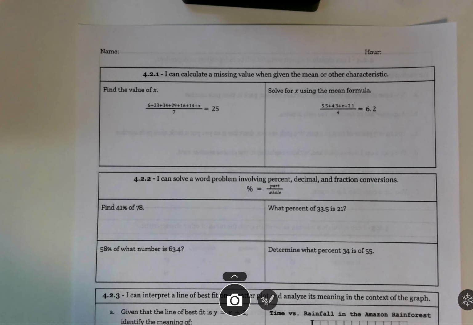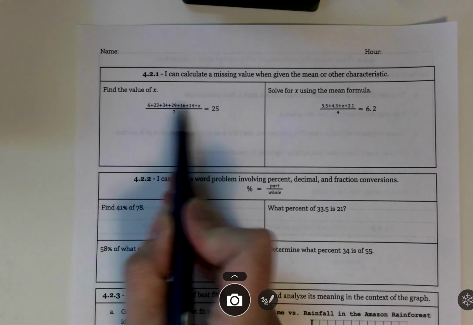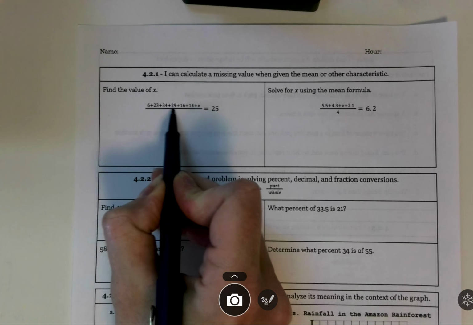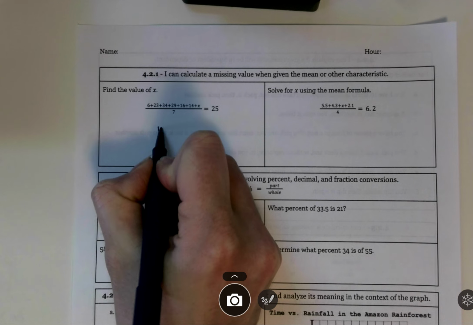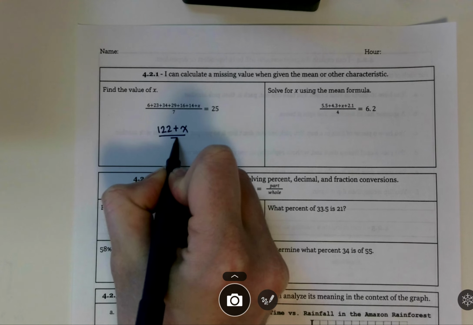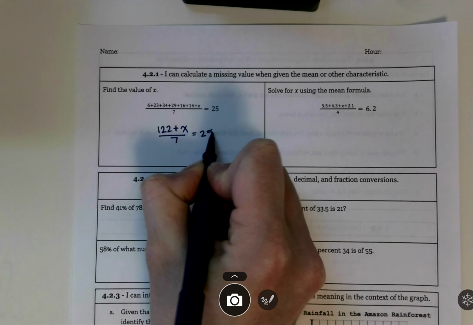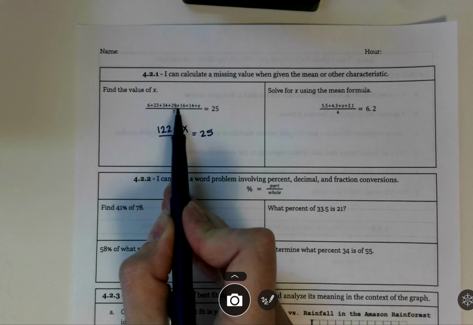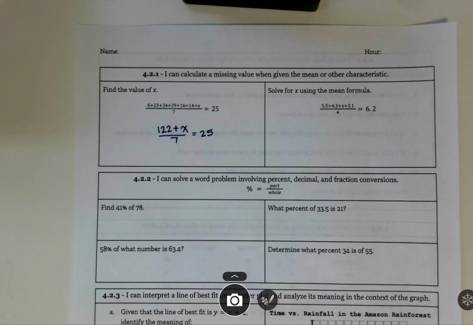So it says find the value of x. Well, I want to simplify my numerator by combining all of those like terms. So I'm going to add those numbers together. So I added all of those and I got 122. I'm still adding x onto that, and then it's all being divided by 7. Now, x might not always be at the end. It might be somewhere in the middle, but with addition, it is commutative, so we can rearrange things.